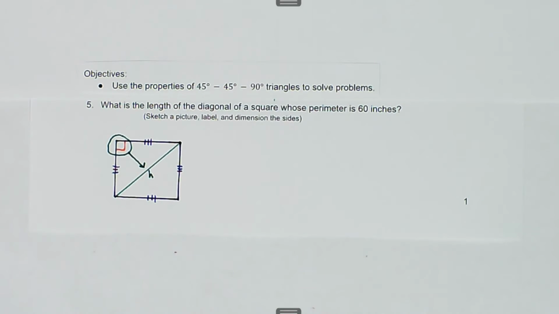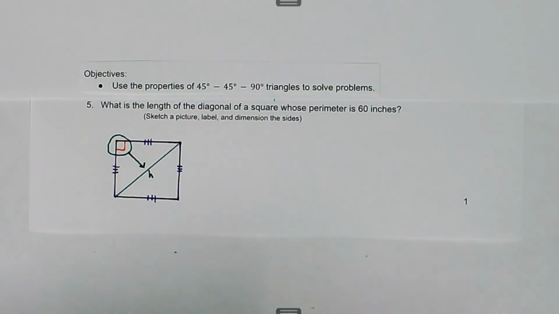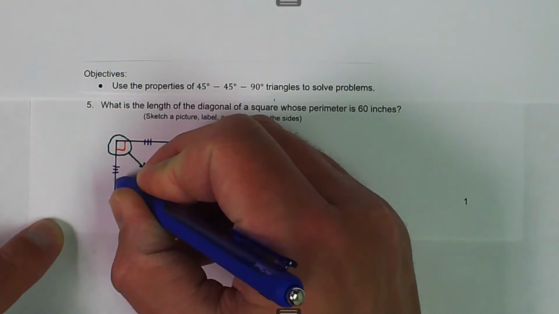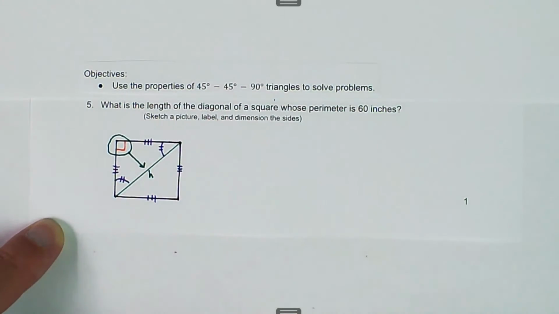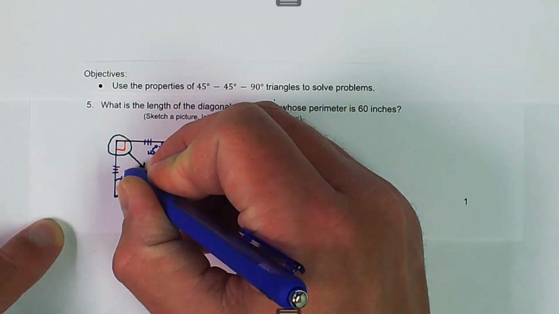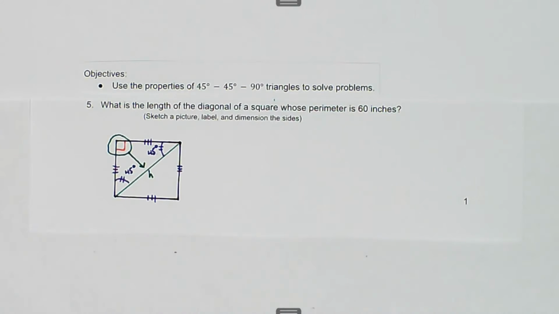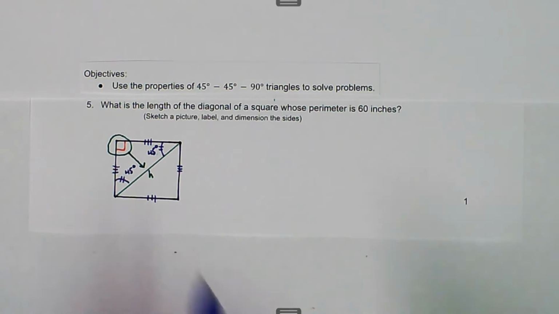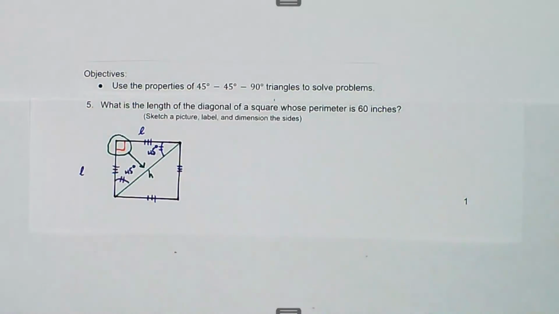Now, because this is a square and diagonals all are bisected, that means that these two angles are both 45 degrees, and they're congruent. So that's 45 degrees and that's 45 degrees. So this is a 45, 45, 90 triangle right here. The only thing we need to know now is what is the distance of our legs.